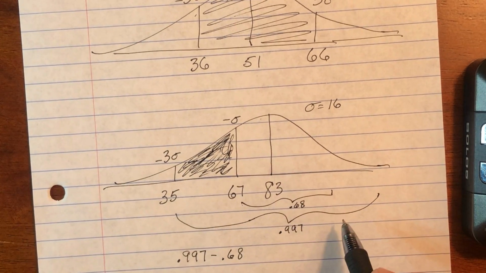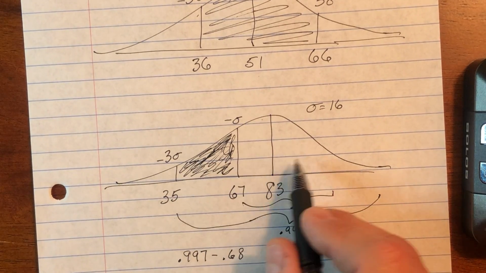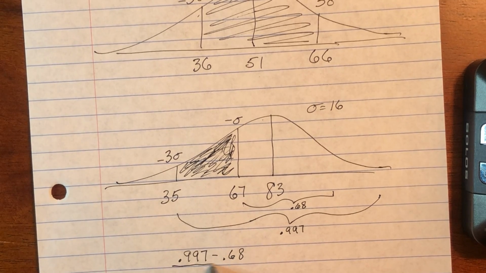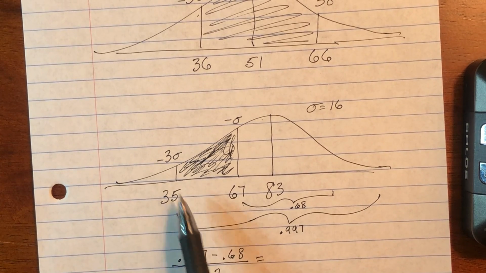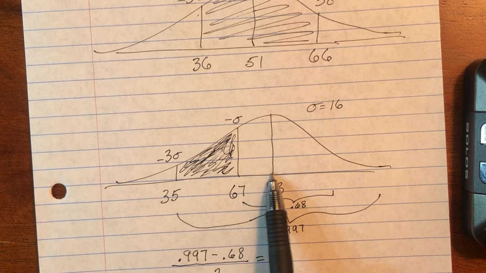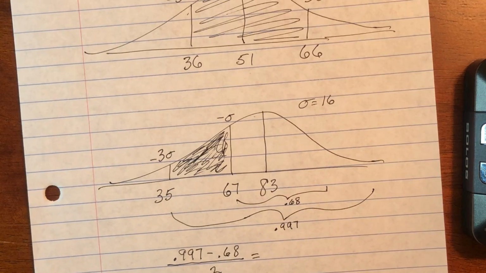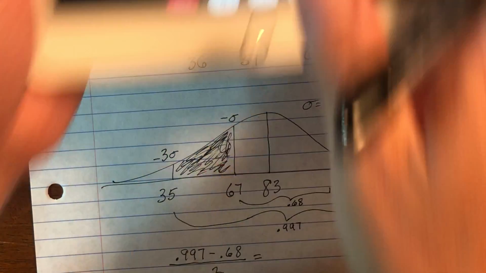But remember, that would be on both sides, and we're only doing this side. So since this side is the same as this side, what do you have to do with this number? Exactly, you would have to divide it by 2. So that is what we'd have to calculate. We're going to take the probability that it would be inside of 3 standard deviations minus the probability that it would be within 1 standard deviation, and then divide the whole thing by 2 because we're only on one side of the probability. And on the IXL, it says round to the nearest thousandth. So let's see what that comes out to.